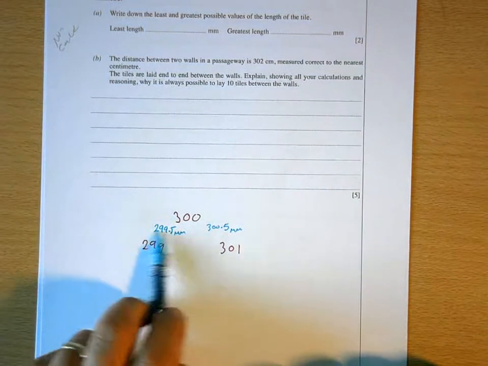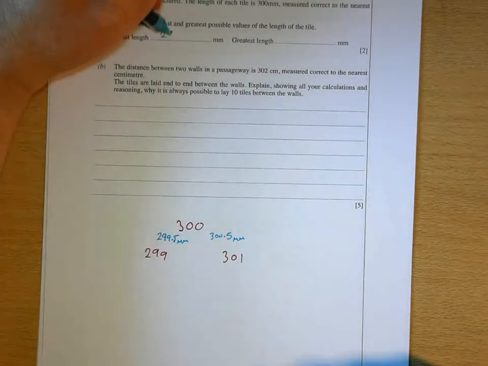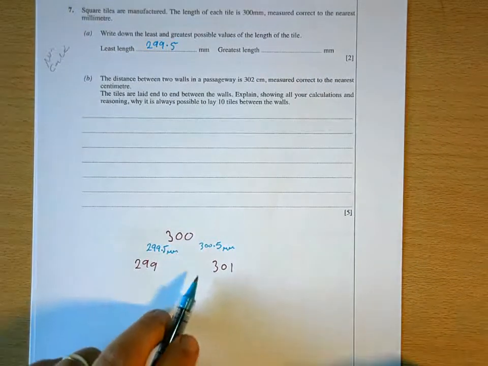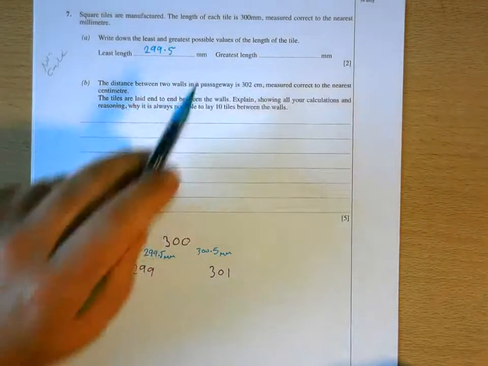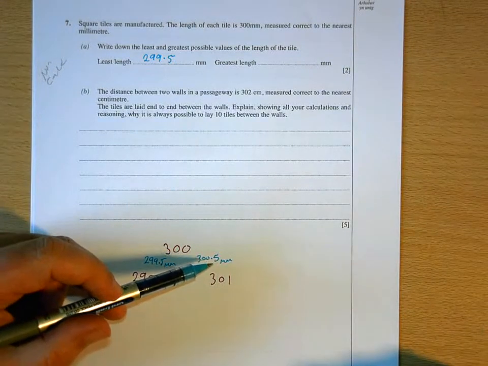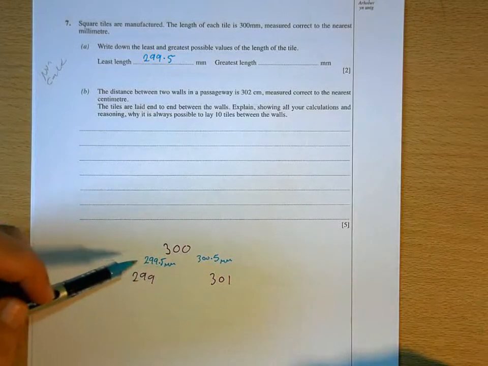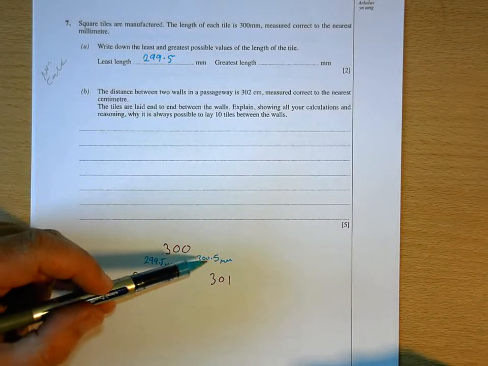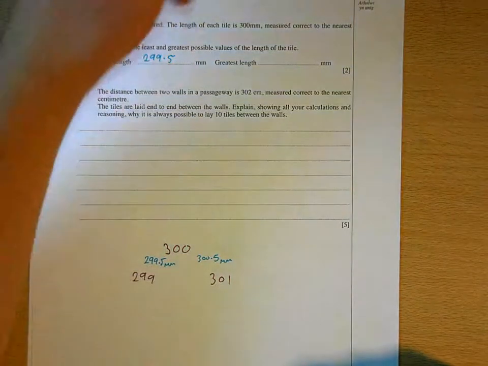So these are the two trigger points. 299.5 is the least length, and 300.5 we put in as the greatest length. Now you accept that 300.5 would actually round up to 301, but as far as the limits that we're concerned, rather than have to write 300.49 recurring, that's the value that we put in there.